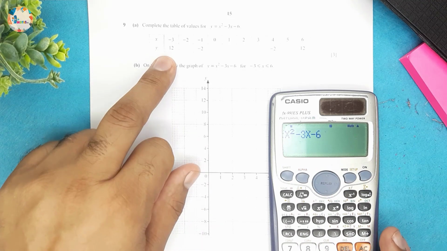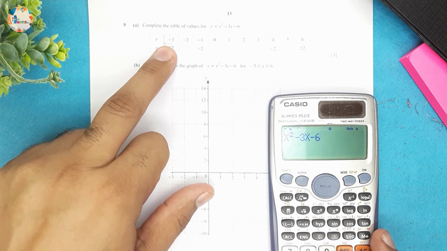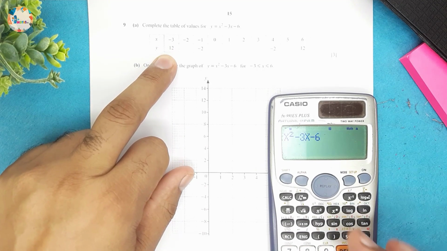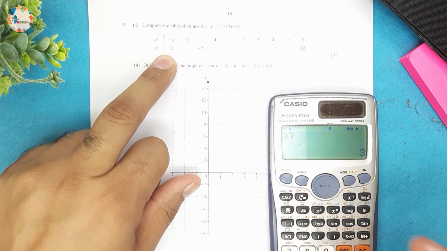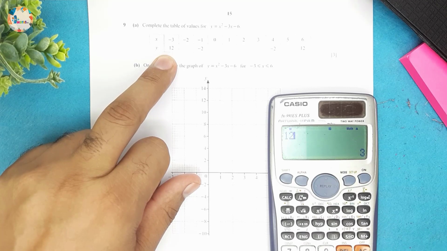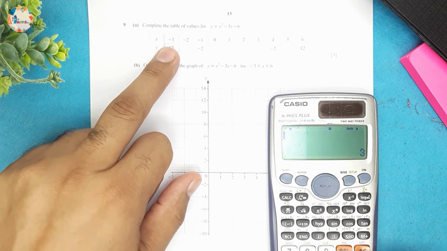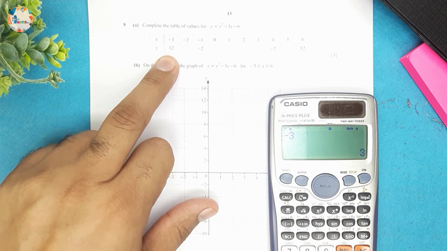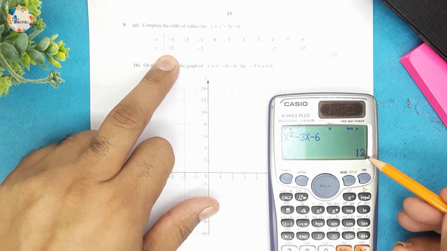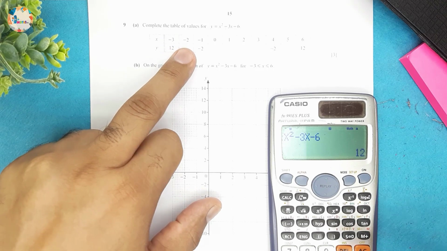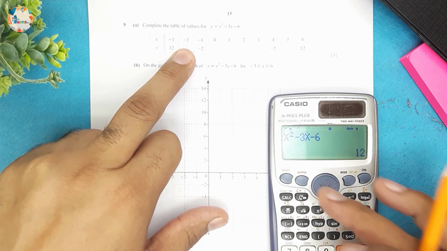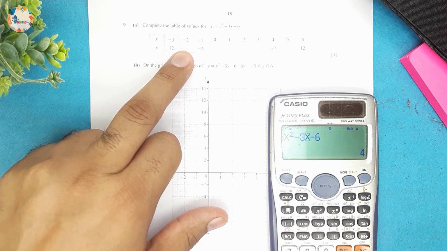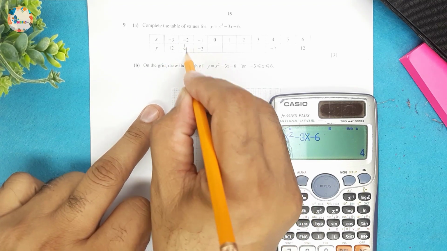Now we will be checking this by giving this value minus 3, and we should get the answer 12. So we'll calculate for x is equal to minus 3, and we will press equal to, and we will get 12. So it means that whatever we have done is correct. So minus 2, now we will calculate for x is equal to minus 2. Our value is 4, so here the value will be 4.